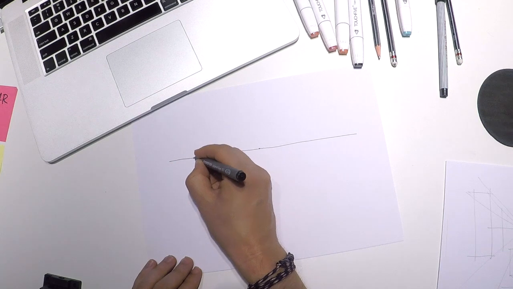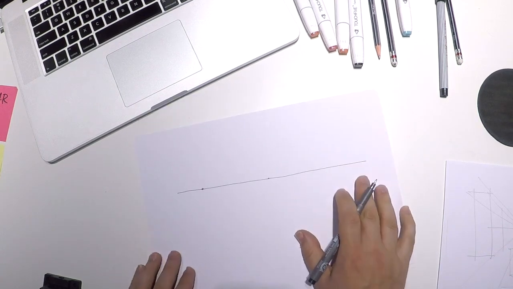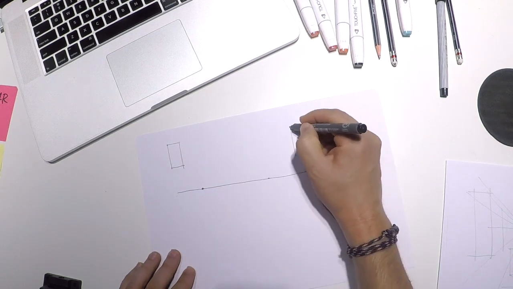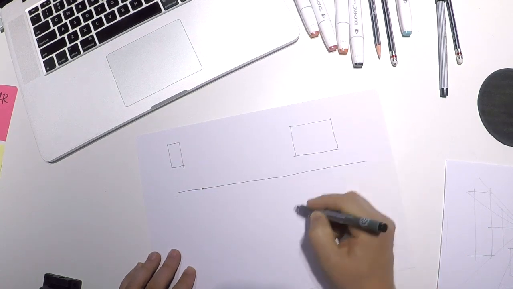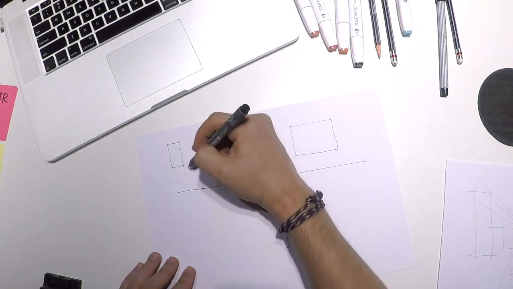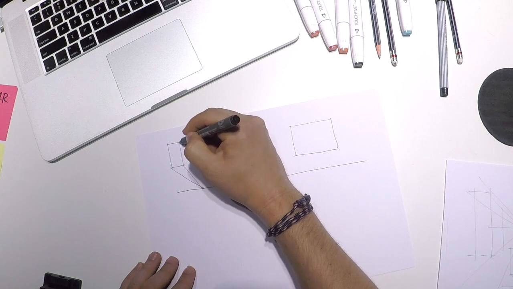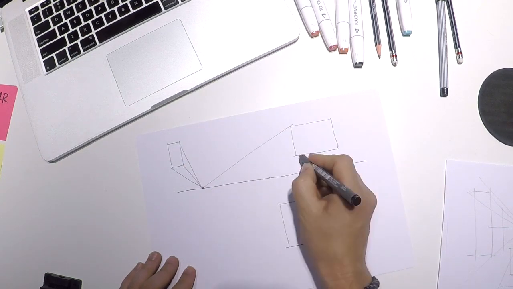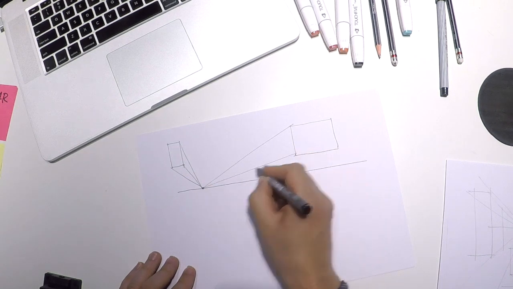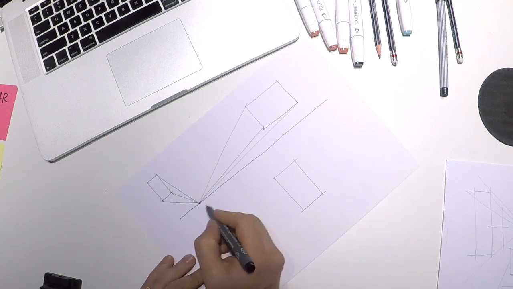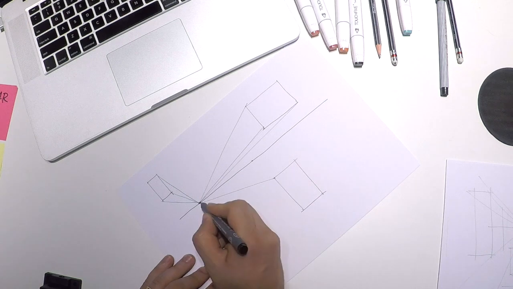So let's make it again. You can see that I can put the vanishing point anywhere on the horizontal line, on the left, middle, or right, and then just connect corners. Again, as I mentioned before, just connect corners with this vanishing point to create the correct one-point perspective.